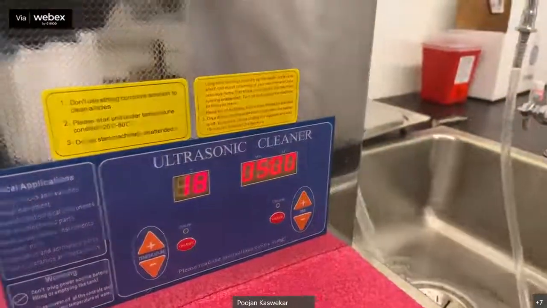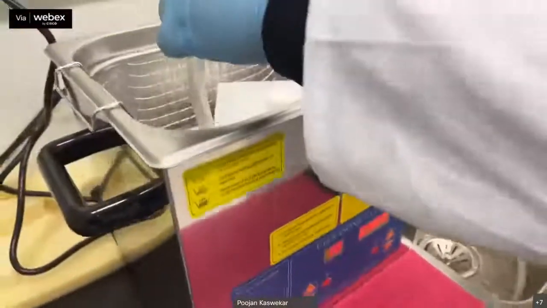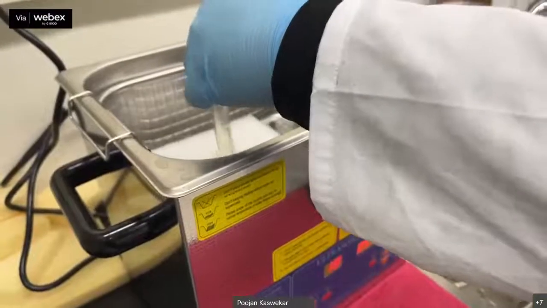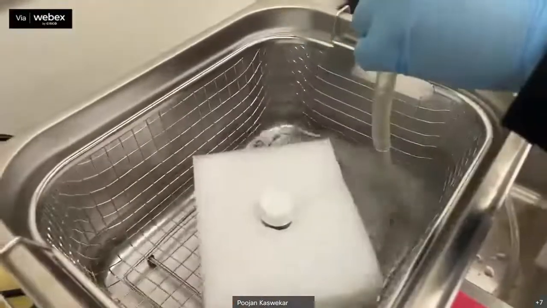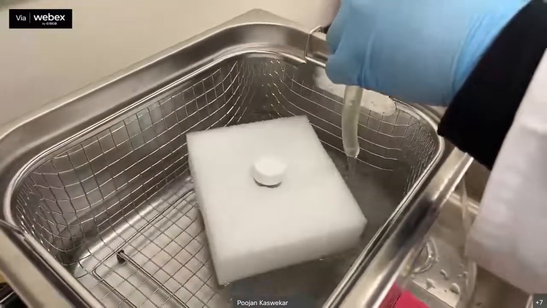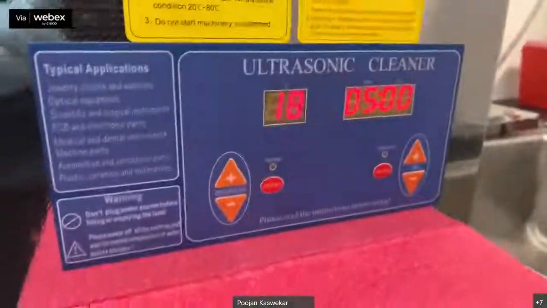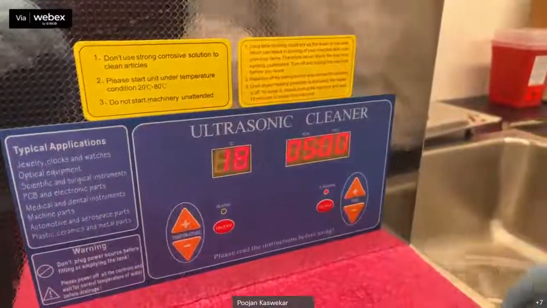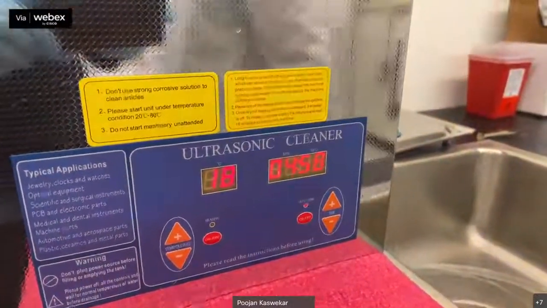Since I brought some water, I need to add some more water inside. You can see the temperature is at room temperature, so we are fine.